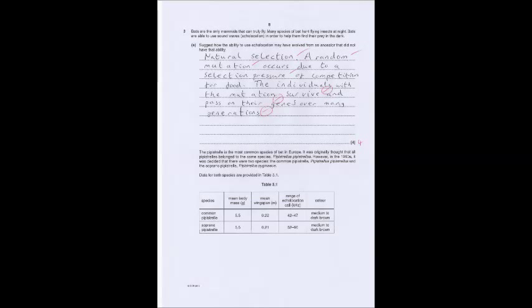So we're looking at evolution. What's the mechanism behind evolution? Natural selection. Now you get 1 mark for mutation, 1 mark for random. So say both together. A random mutation occurs due to the selection pressure of competition for food. The individuals with the mutation survive and pass on their genes over many generations.